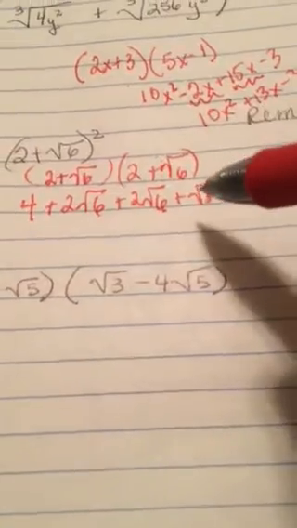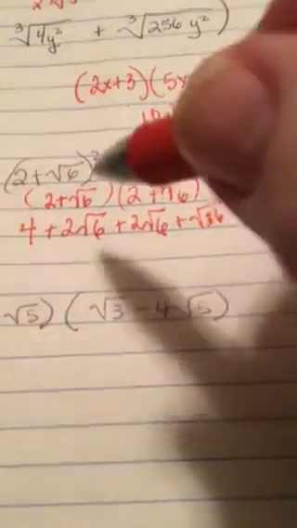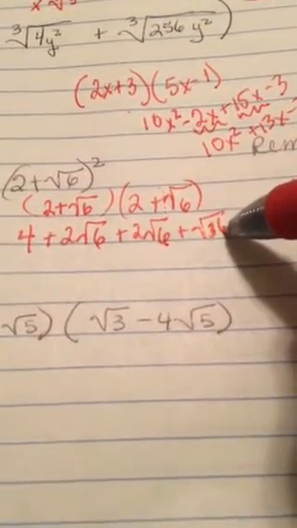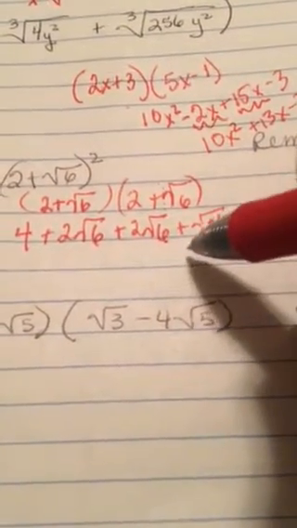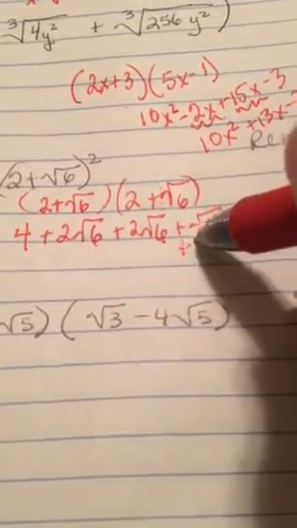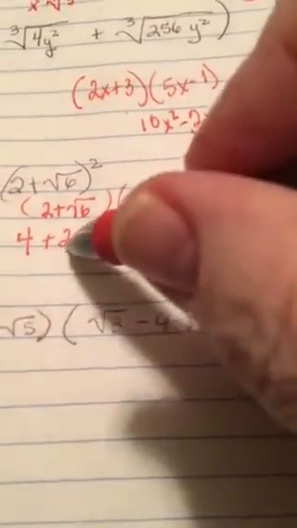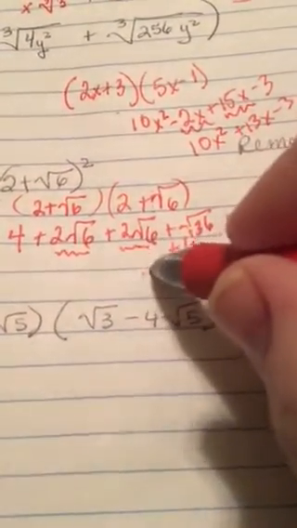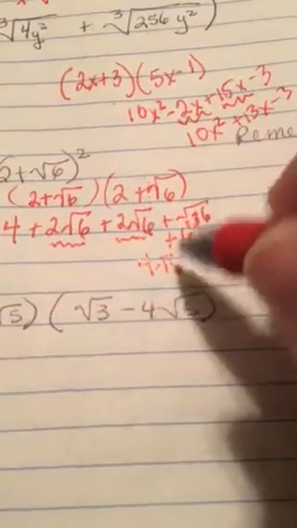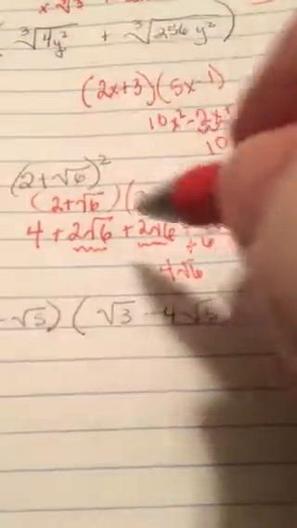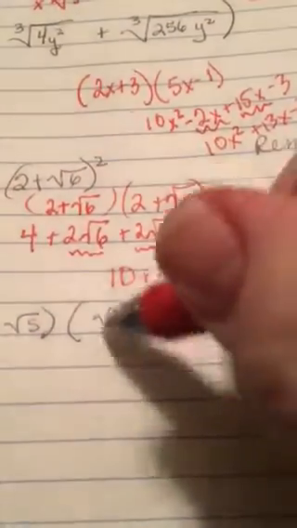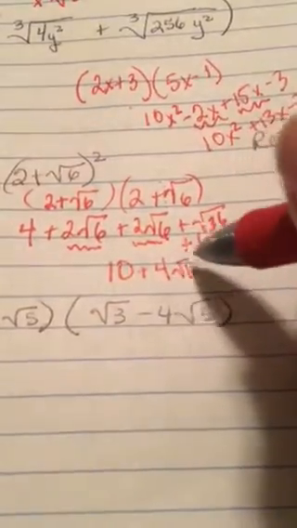Now, anything we can solve, we need to do it. And we can combine like terms, sure enough. But notice right here we have something we can simplify. Square root of 36 is 6. So this should say plus 6. And so not only are these like terms that we're going to call 4 square root of 6, but we also have this 4 and this 6 that are like terms. So we're going to have a 10 out here. So that's our final answer, 10 plus 4 times the square root of 6.